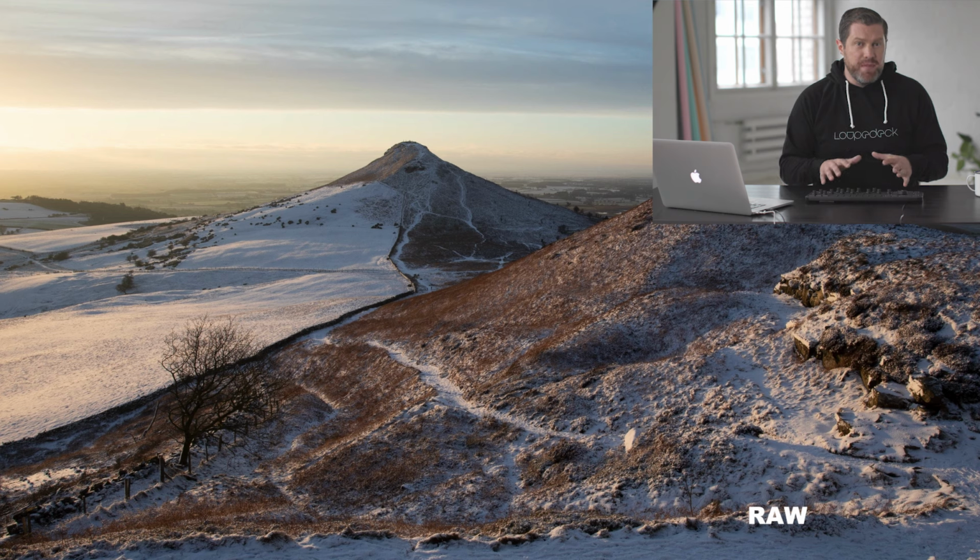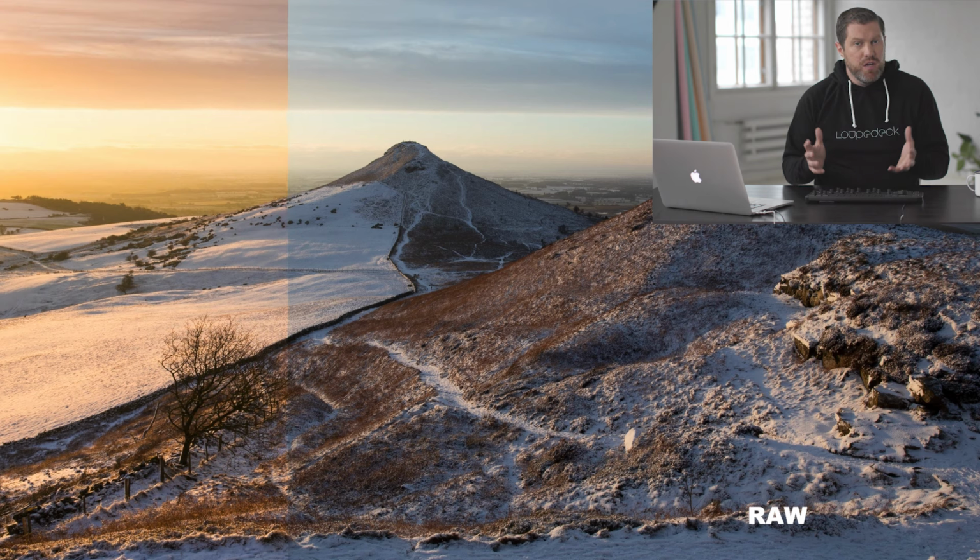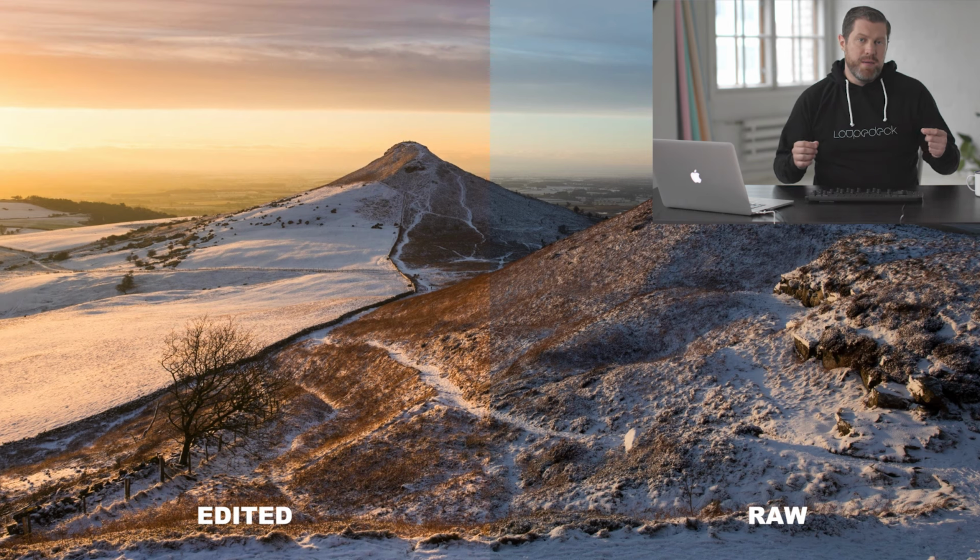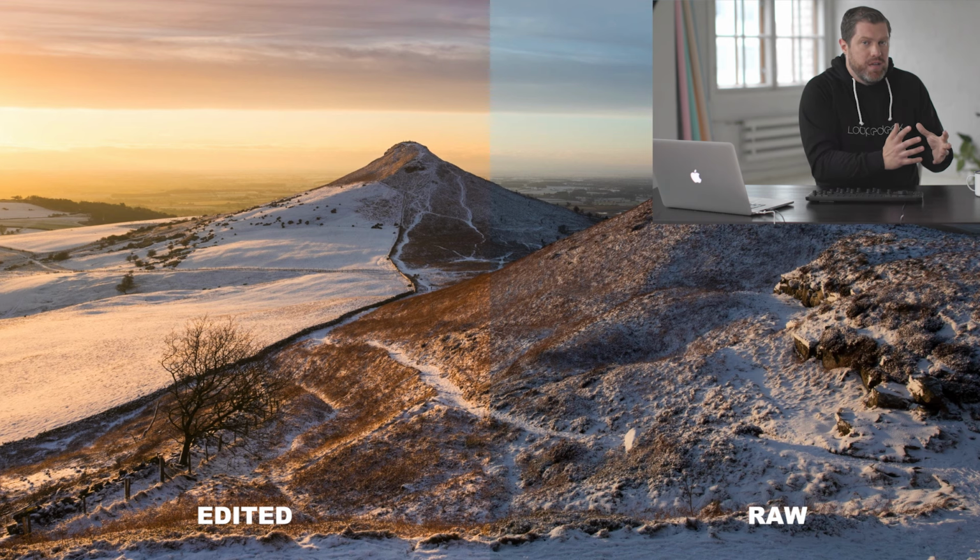Now, when I do my post-processing, what I'm trying to do is to bring that raw file that I've shot at the scene up to the point where it matches what I actually saw at the time, but also how I felt about that scene. That's easier to do sometimes than it is on other occasions.